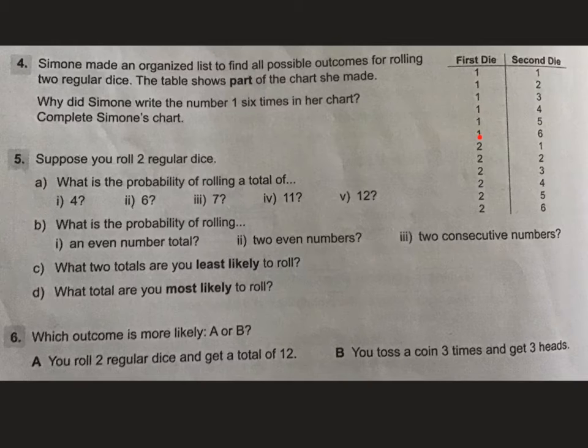So why did she write it 6 times? Well, what does she have it matching up with on the other die, right? And then you in your notebook can finish the chart.